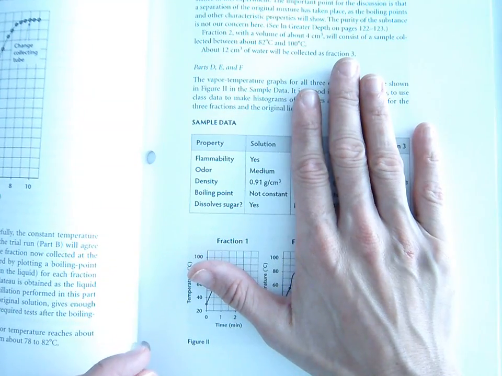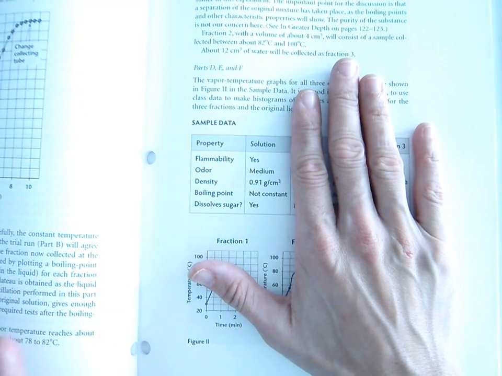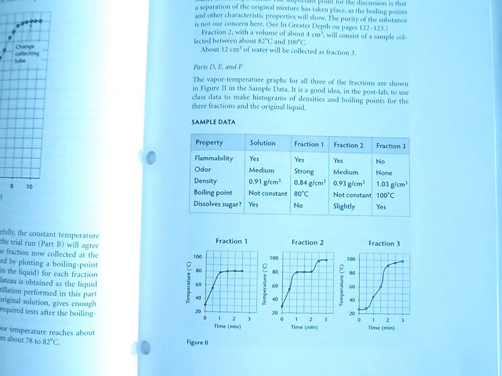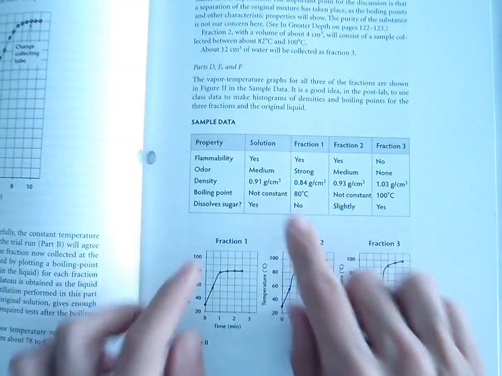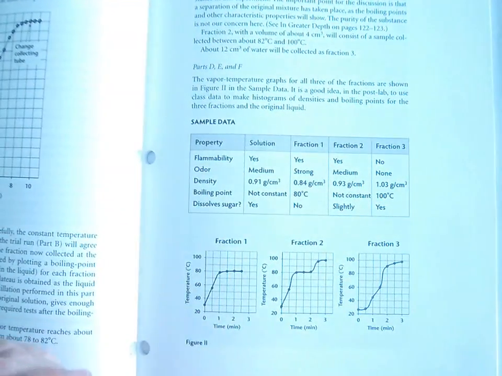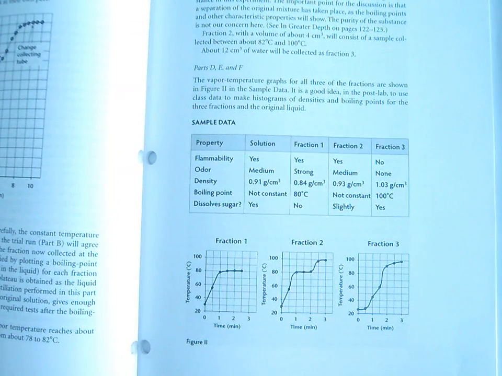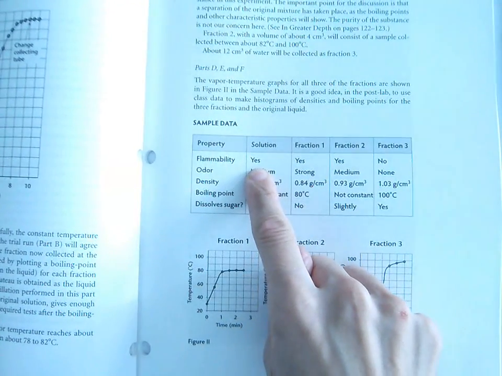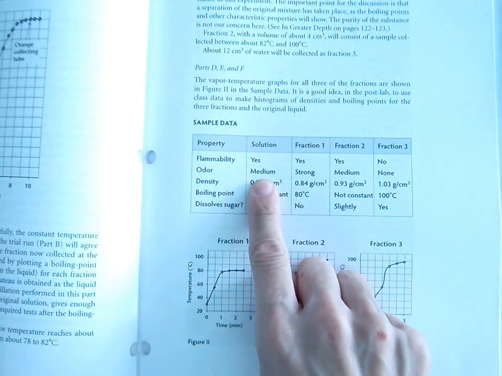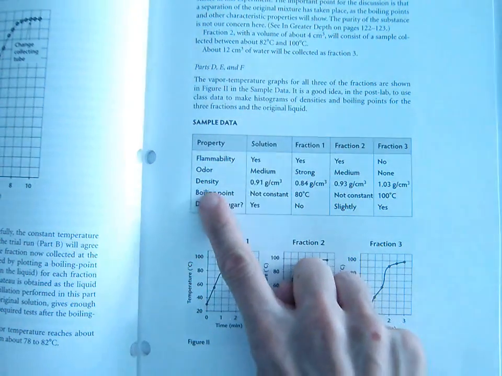This is what we would have done on day one at the very beginning. We would have taken our 25 cubic centimeters of solution right here, and we would have tested it for various properties. We would have taken a paper towel and dipped it in the solution, passed it through a lit Bunsen burner to see if the solution would ignite, if it would go up in flames. And yes, it would. So our solution is flammable. It does have an odor, not too strong, but there's a definite odor there.